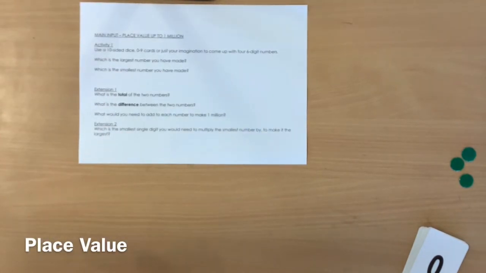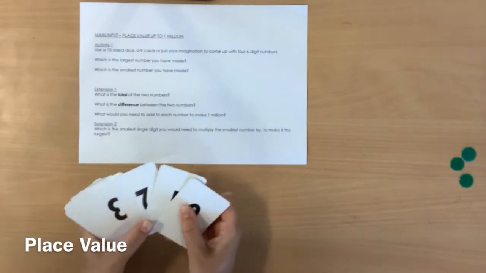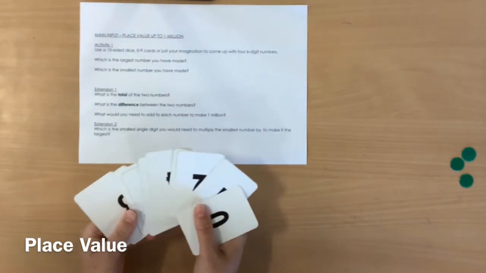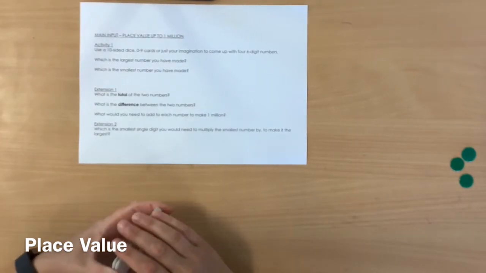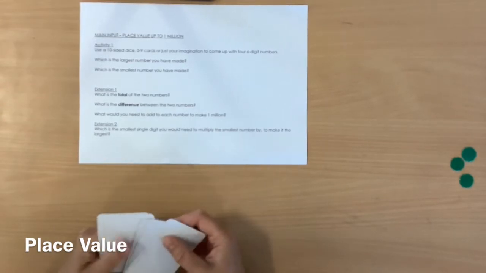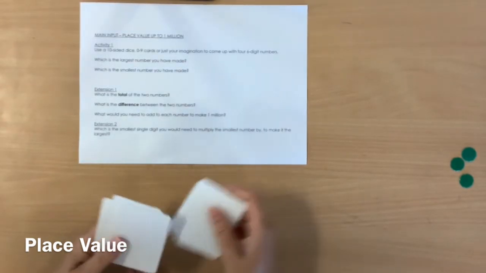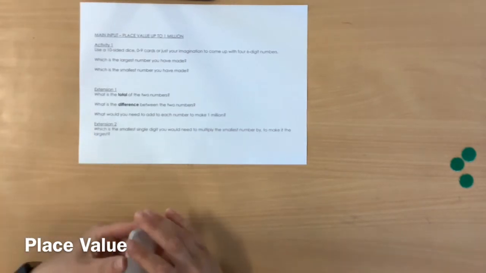Now you do need something to generate some 6-digit numbers here. You could use 0 to 9 cards, which is just pieces of card that you could write each of the single digits on. You could use, if you've got one, a D10, a 10-sided dice, or you could just randomly come up with 6 digits. It doesn't really matter. So I'm going to just work through this one time. You might want to pause your screen, have a go together, and then there's some questions to answer.